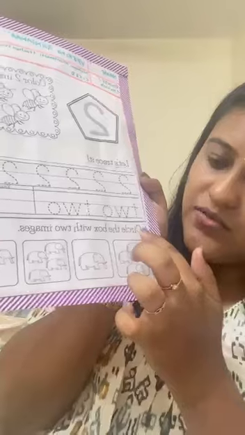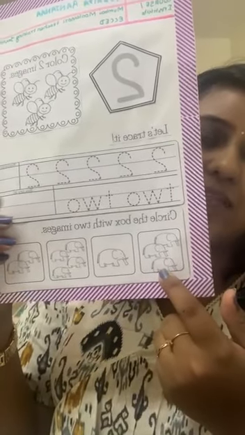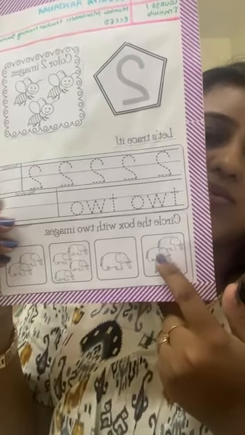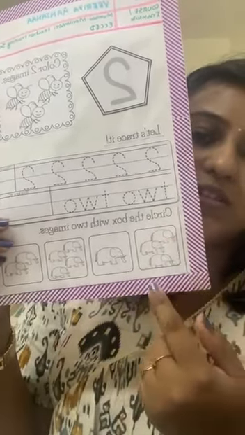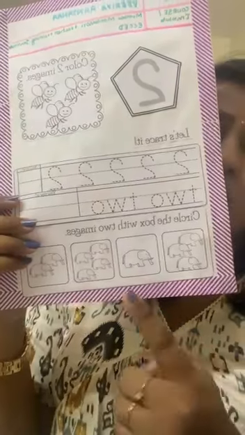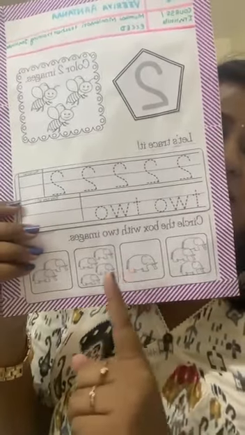Next activity is a circling activity. We're going to circle the box which has 2 images. Okay. What is this, children? Elephants. Yeah, let's count. 1, 2, 3. We have 3 elephants. We are only supposed to circle the box which has 2. It's a wrong answer. Next one has only 1 elephant.